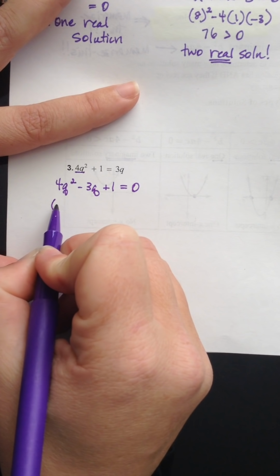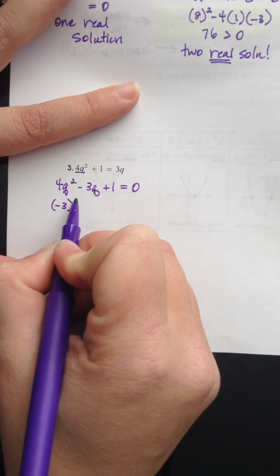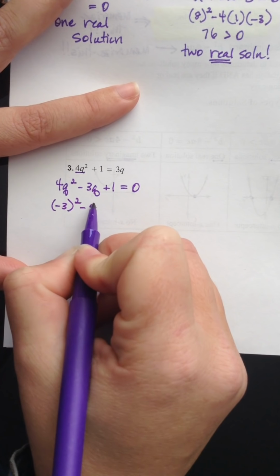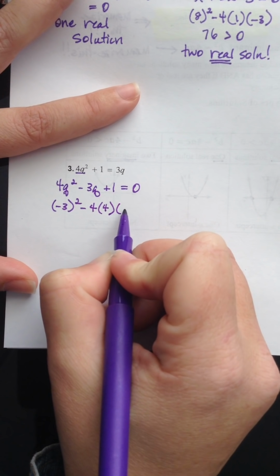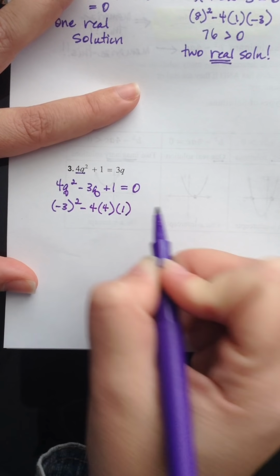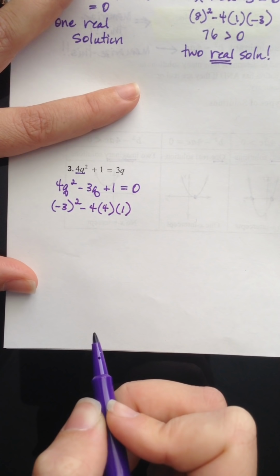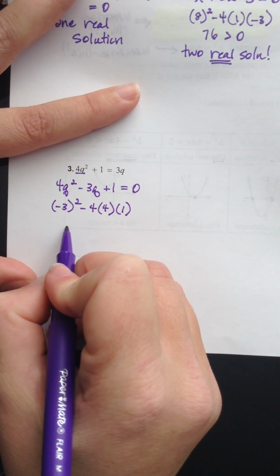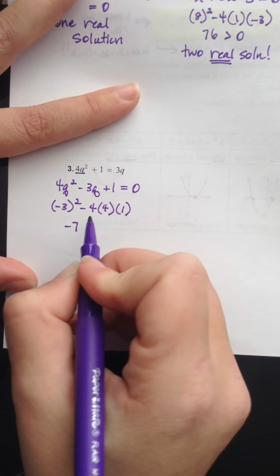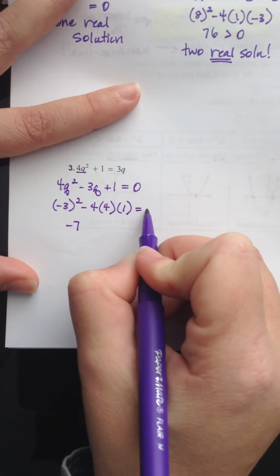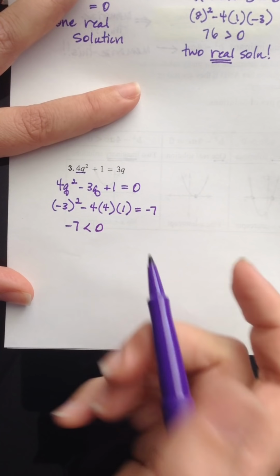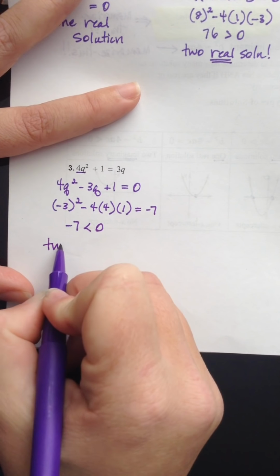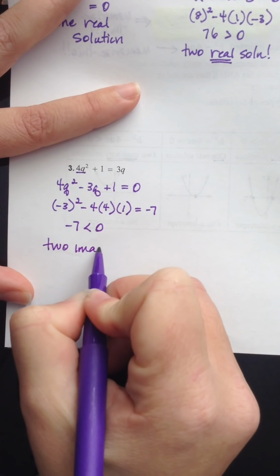b squared, our b this time is negative 3, minus 4 times our a, which happens to be 4, times our c, which is 1. Again, plugging this into your calculator, you should get negative 7. Negative 7 is less than 0. Anytime my discriminant is less than 0, this tells me I have two imaginary solutions.